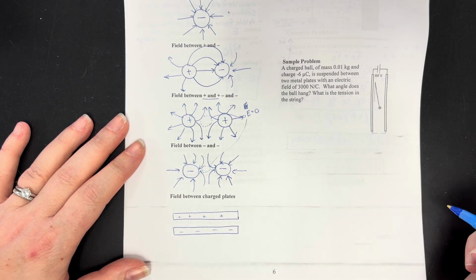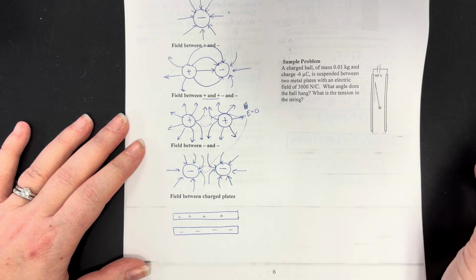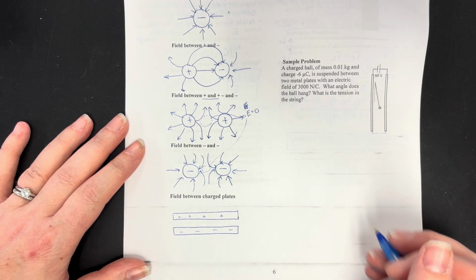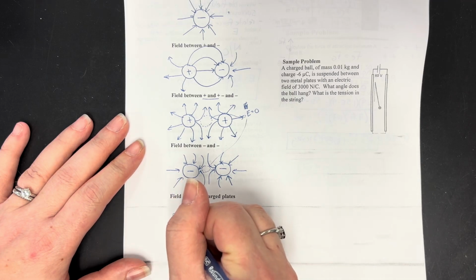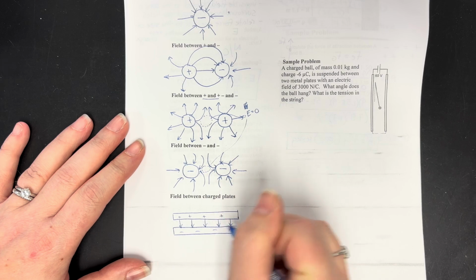You might be saying to yourself, why on earth would we have this? Well, we would have this because this is what a capacitor is. We're going to talk more about a capacitor later. And we would see that the arrows would point down like this.